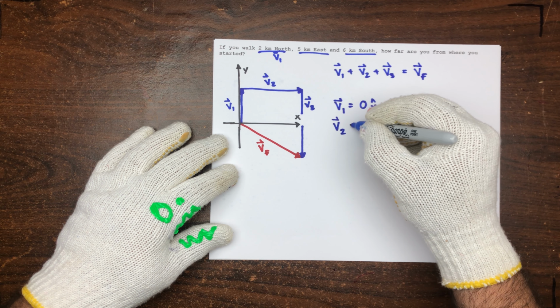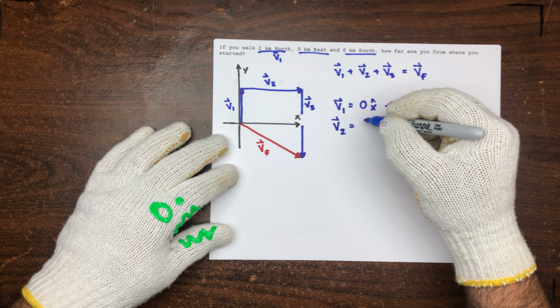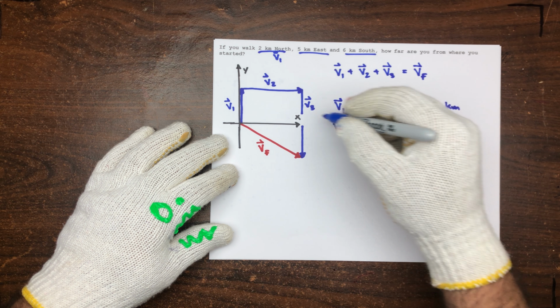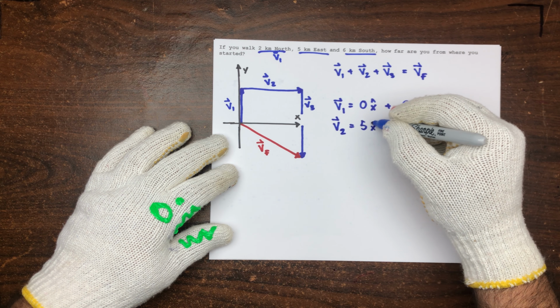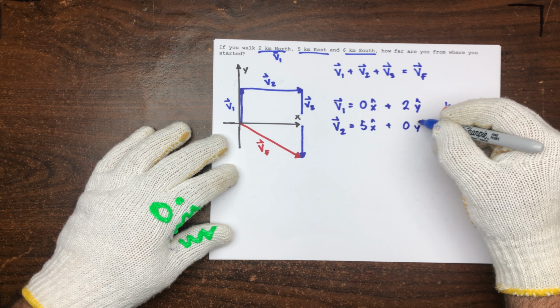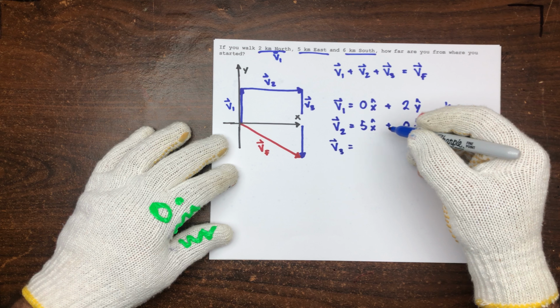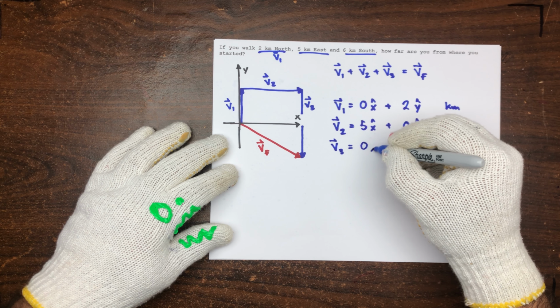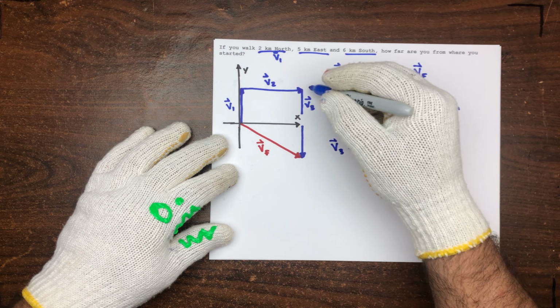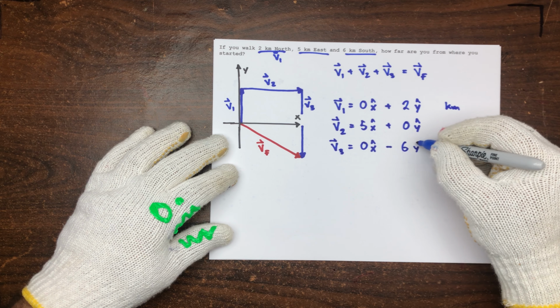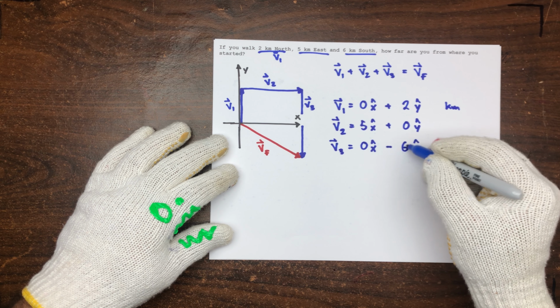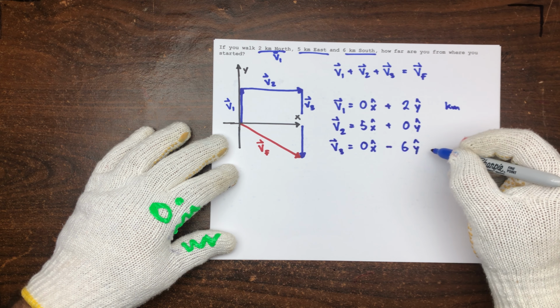V2 vector would be 5 kilometers, so 5 in the x direction, plus 0 in the y direction, kilometers. And V3 vector is going to be 0 in the x direction minus 6 in the y direction. It was minus 6, or south, but minus 6 in the y direction.